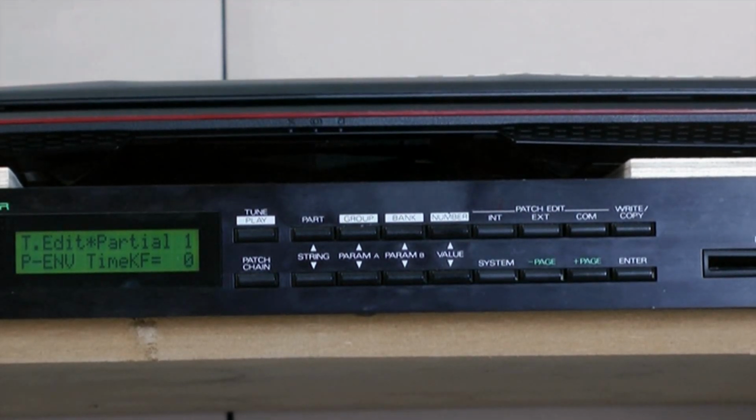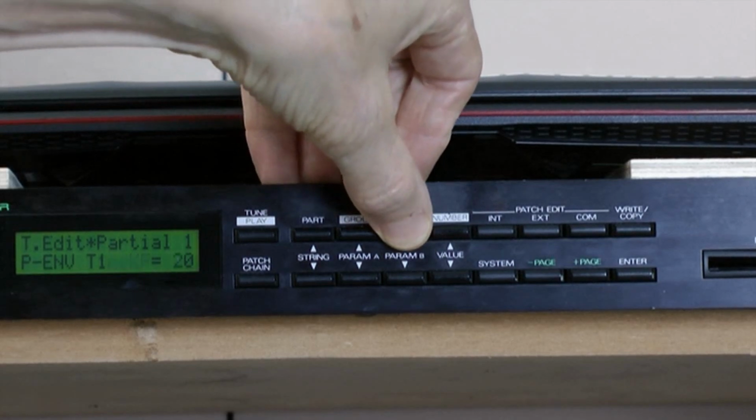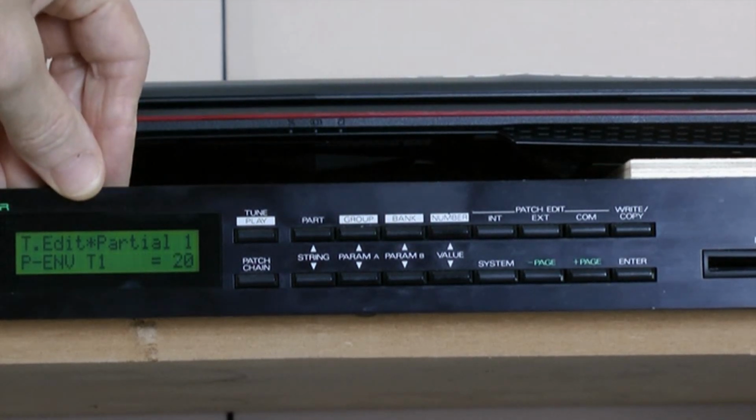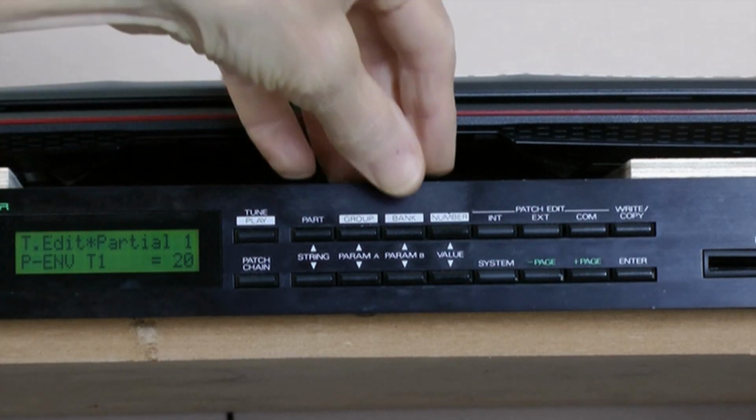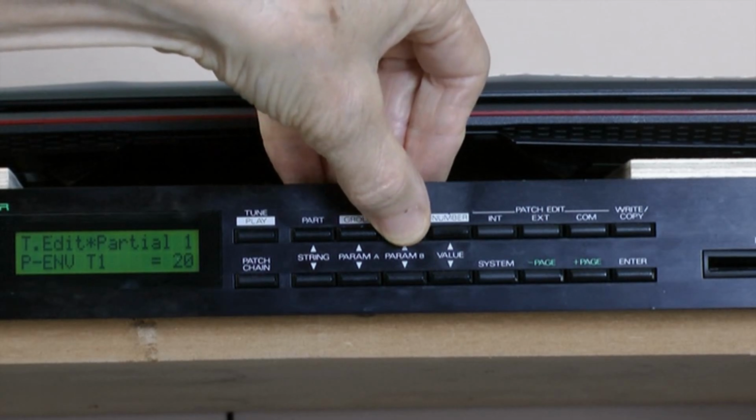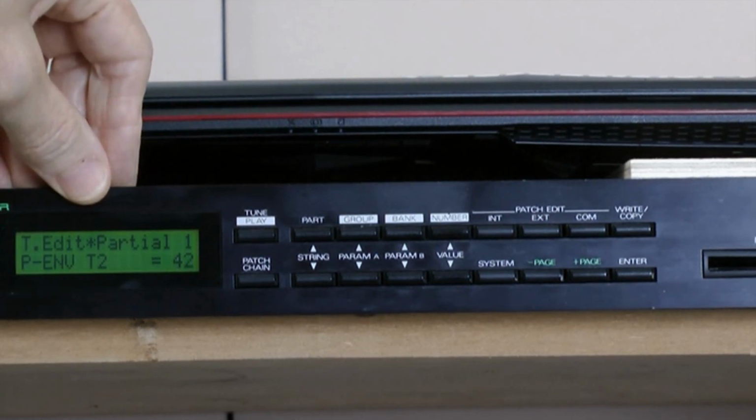Scrolling up to the next parameter is the attack time for the initial beginning of the pitch rise of the envelope. Moving to the second parameter is the decay time of the first pitch level of the envelope.